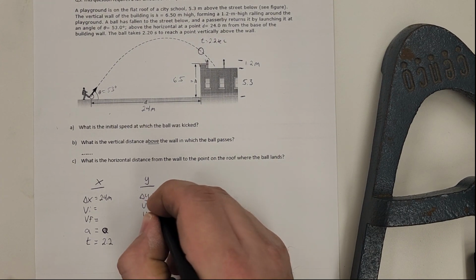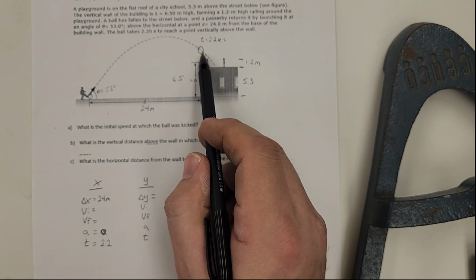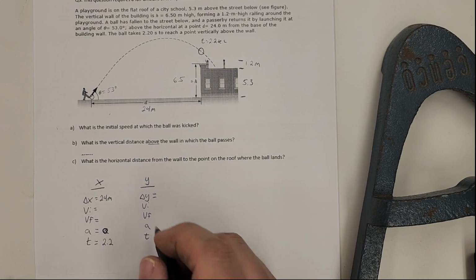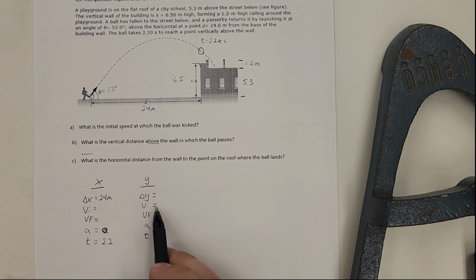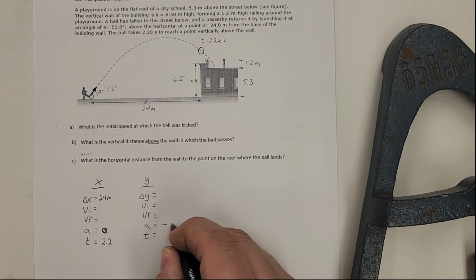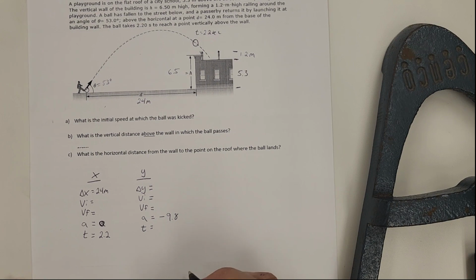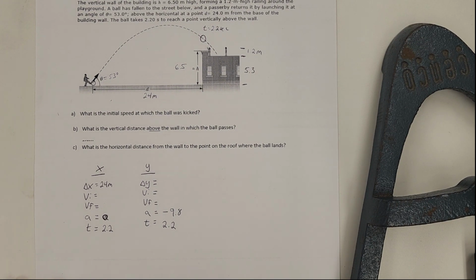On the y side, I know that the ball went up, but it's not at its max. It's above the 6.5, so I can't put anything for y. V initial, another thing I'd love to know. I don't know that off the top of my head. VF, I don't know either. It's in motion here, so I'm not sure there. But I do know the acceleration is 9.8, and I do know that the time is 2.2. So a lot of unknowns on this one.